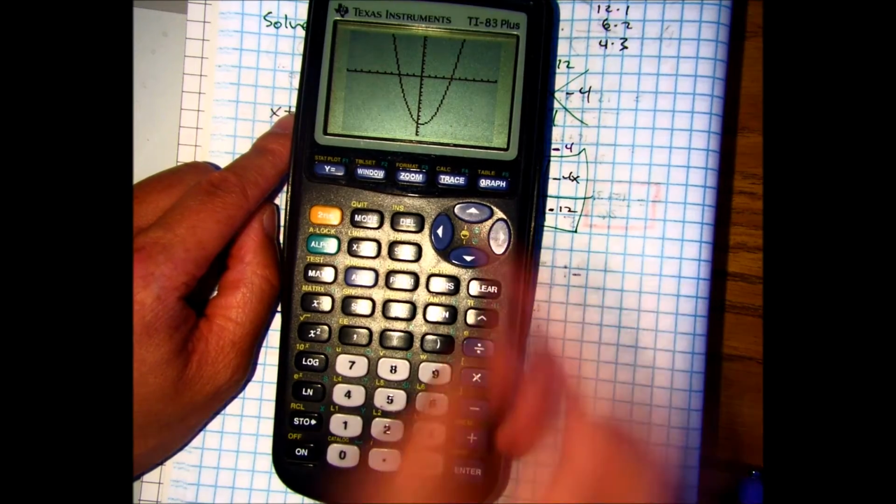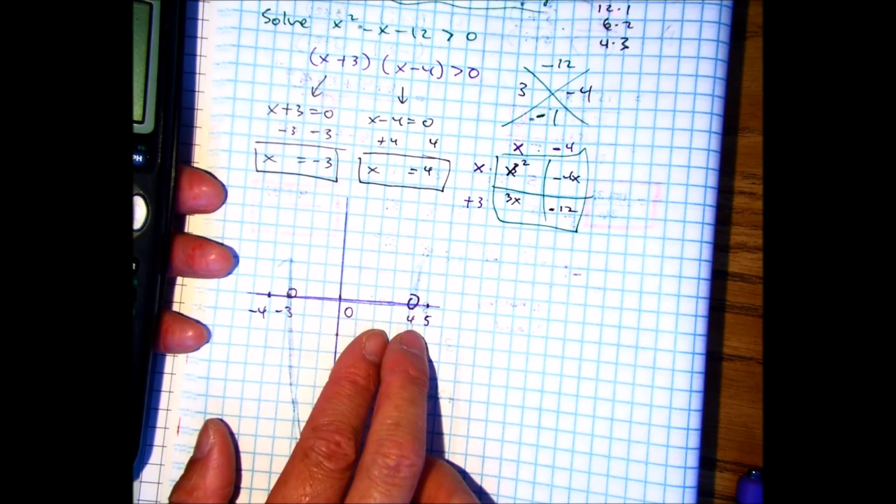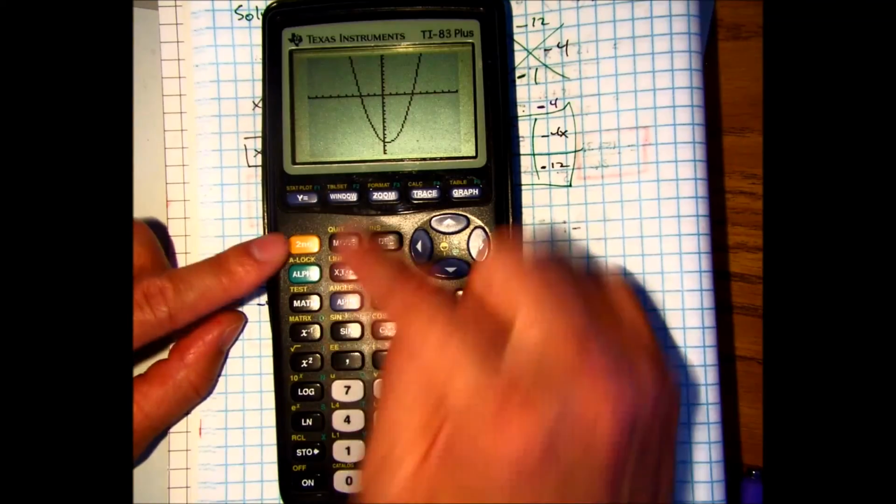Okay, now we have a parabola. You can see it's a U, not a V. The next thing I'm going to do is use my calculator to help us figure out the test points. So in order to do that, I'm going to press second window.